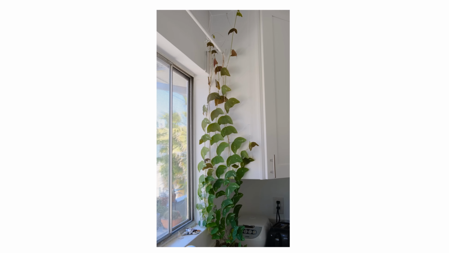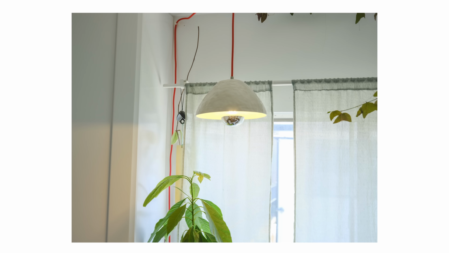It's super pretty. So I just recently added this light here, and I was sort of on the fence about it because of the color of the cord. I wanted to add some color into the kitchen other than just plants and then these blue curtains. It's like a pop of color, but it's not so distracting.